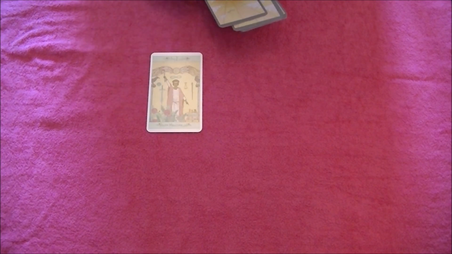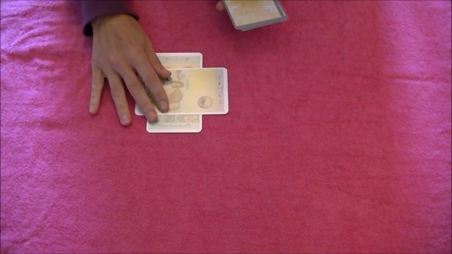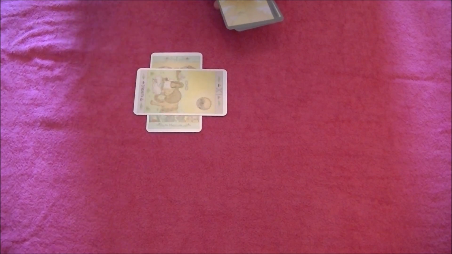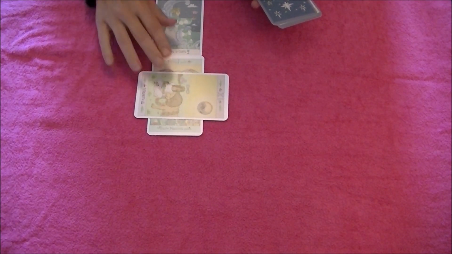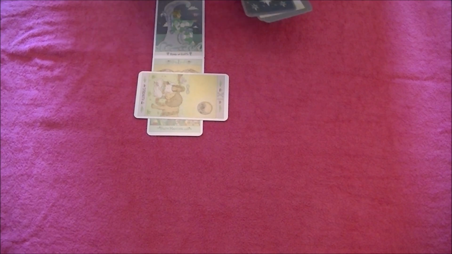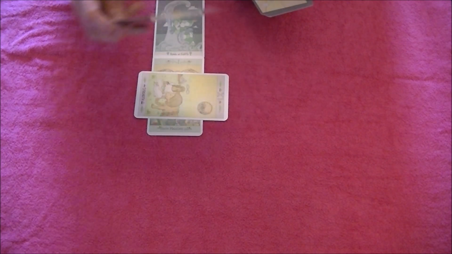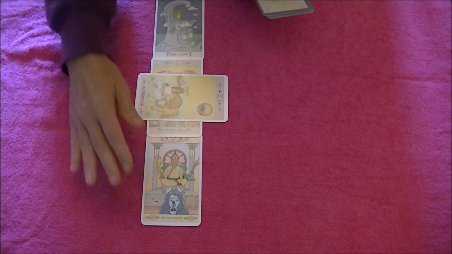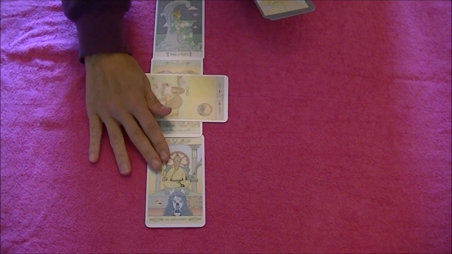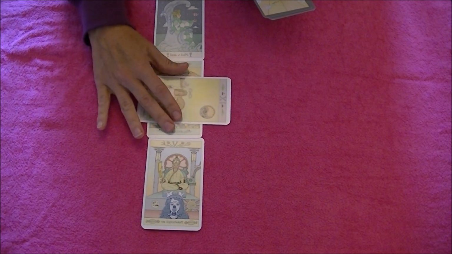Then we have this crosses you, and this is the challenge. Then we have that which crowns you, and this is what you're aware of. This is beneath you. This is a subconscious influence, or sometimes it's read as the distant past. I like to read it as the subconscious mind.